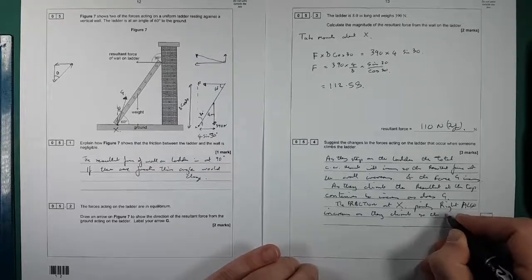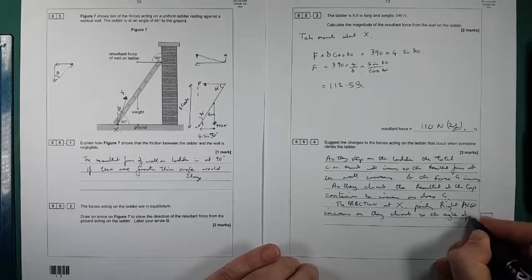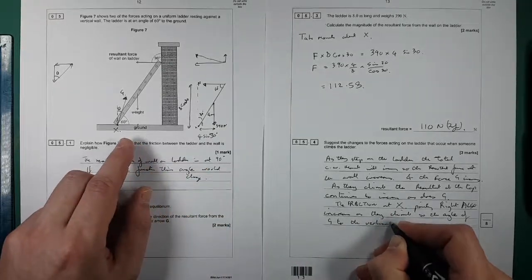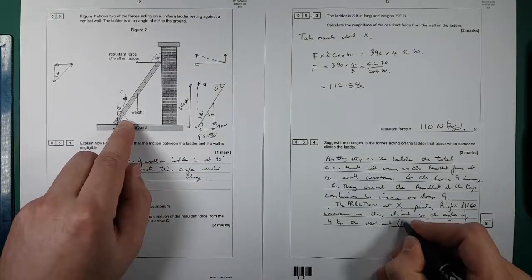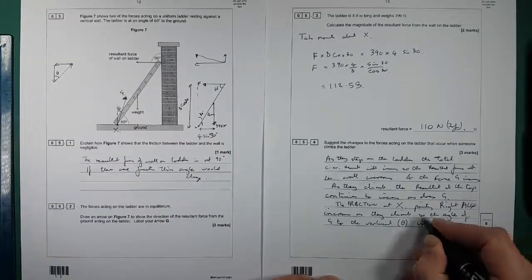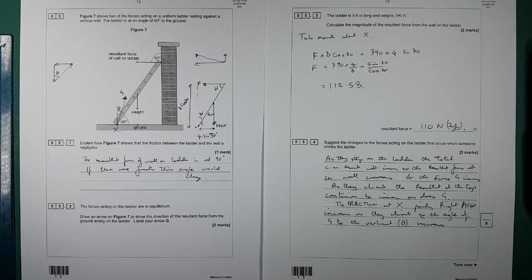So the angle of G to the vertical, what I've labelled theta there, increases. Okay, so everything increases.